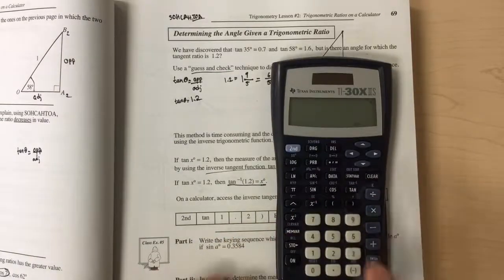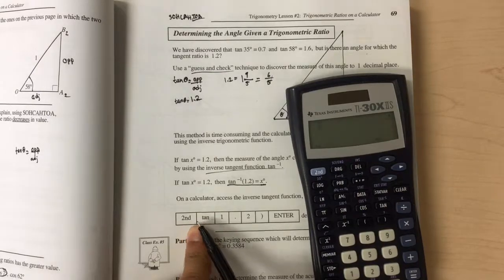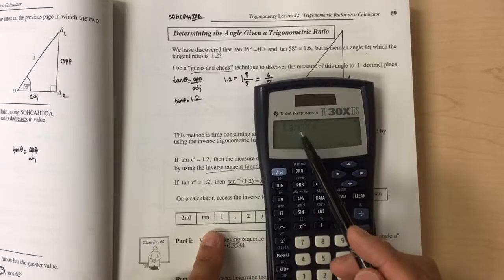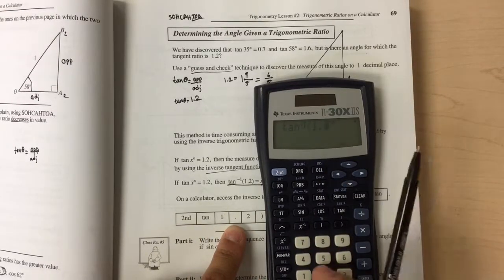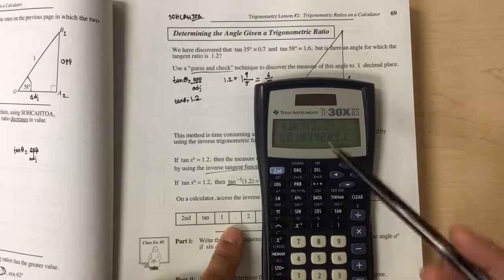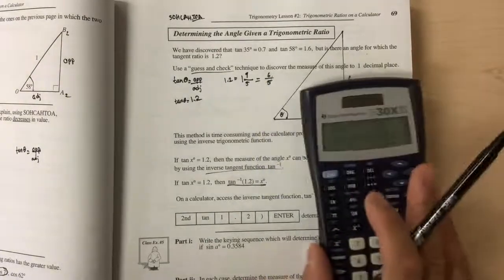And in order to find inverse tan, you just follow these instructions. You go second function, right here, and then you press your tan button, and you'll get your inverse trig ratio. So tan^-1, and then you type in your ratio, which in this case is 1.2, and I press enter, and there is the angle that I'm looking for, 50.19.